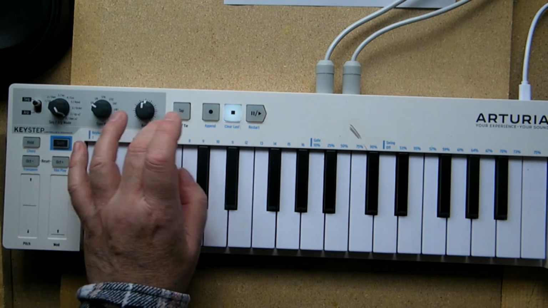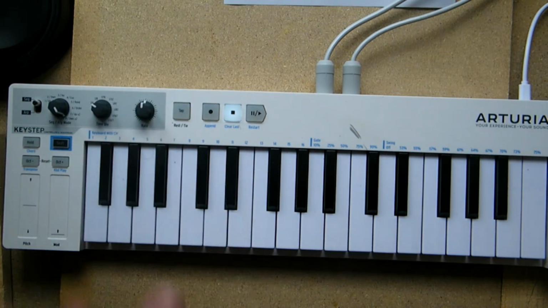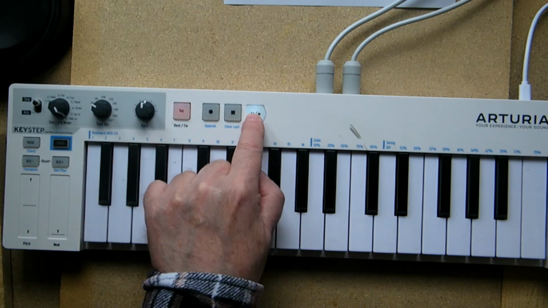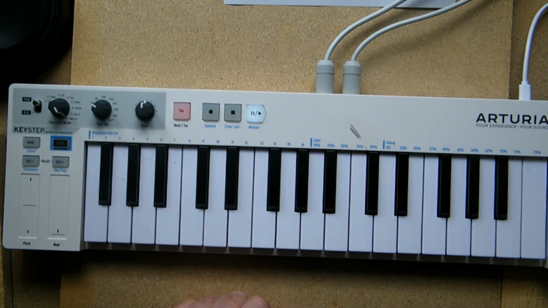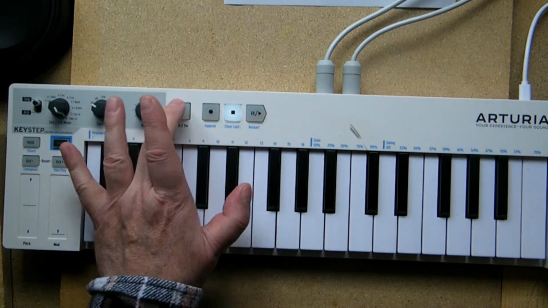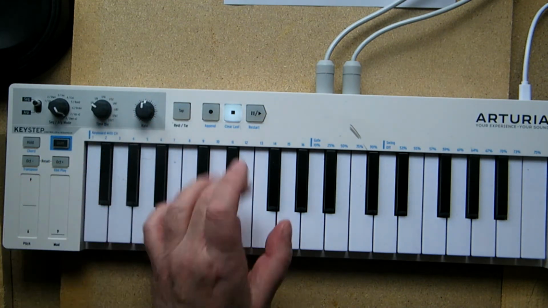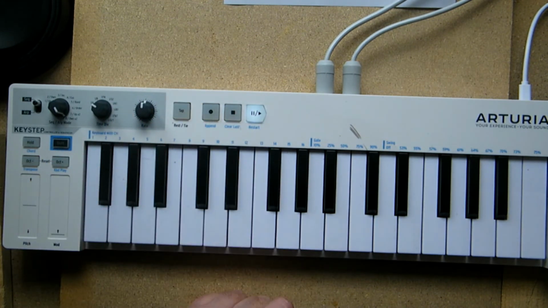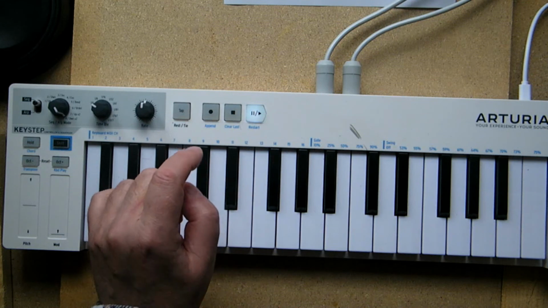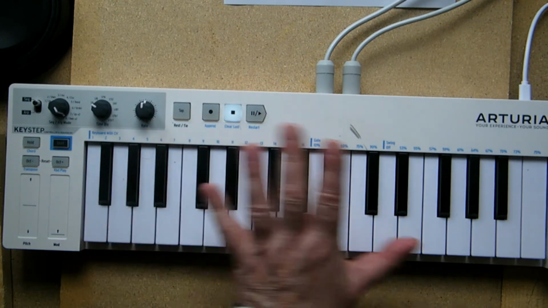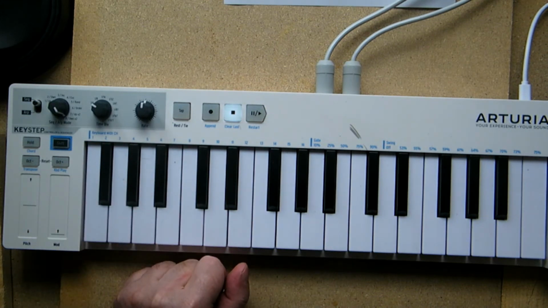Let me tap in something fast and start the sequencer now. You remember it was playing slowly. Now it's fast. Slowly again. Okay. So the speed reaches from 30 beats per minute to 240 beats per minute.